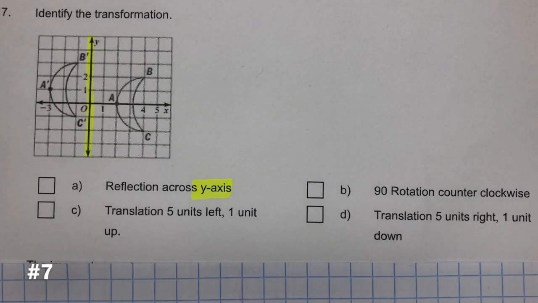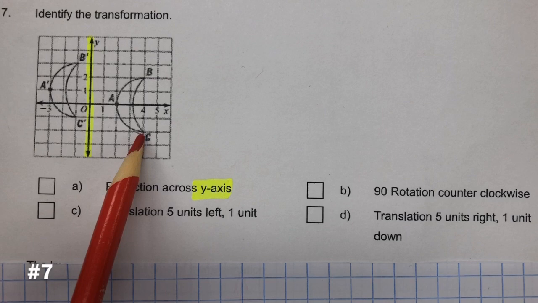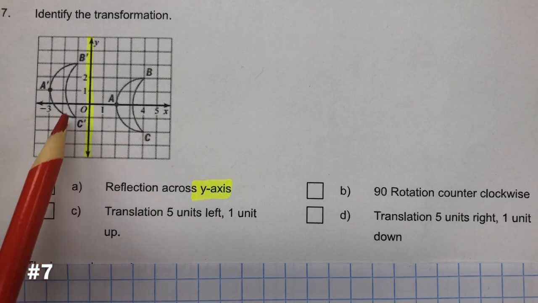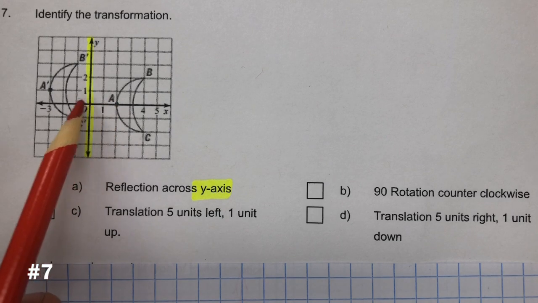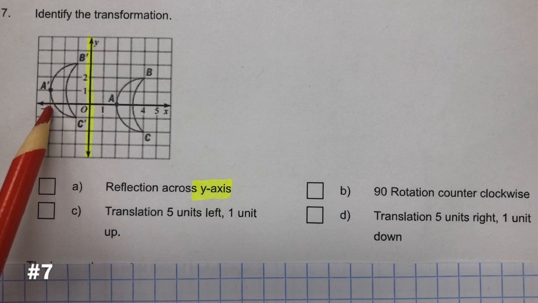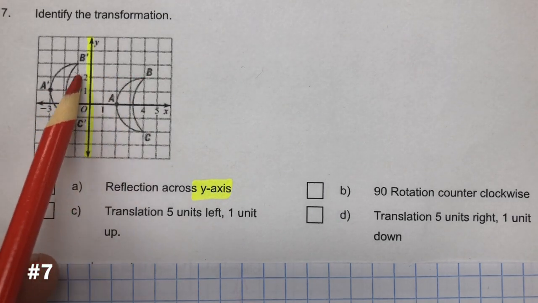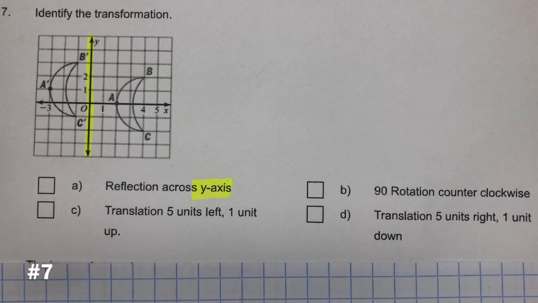If you didn't have patty paper, here's C, and I'm going to go 5 units to the left, 1, 2, 3, 4, 5, and 1 unit up. And I'm going to try that for each point: 5 units to the left, 1 unit up. So C, translate 5 units left, 1 unit up, is the correct answer.